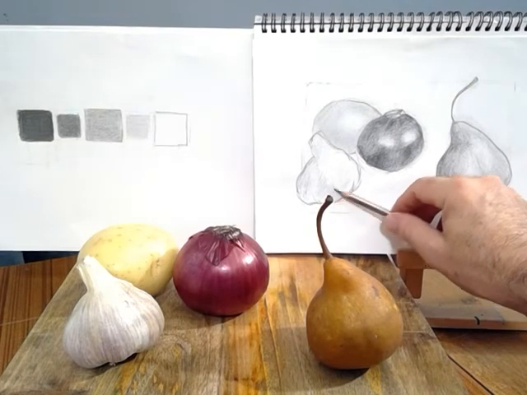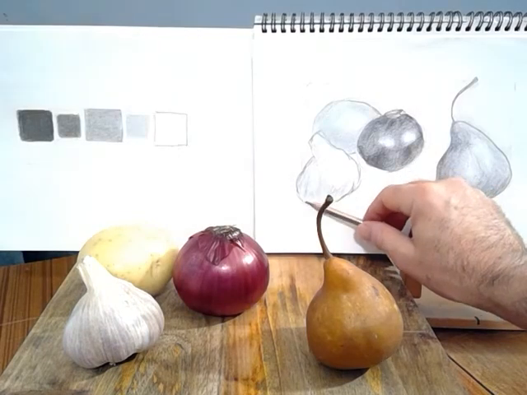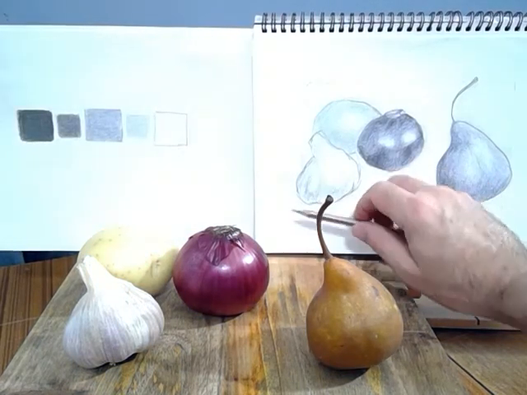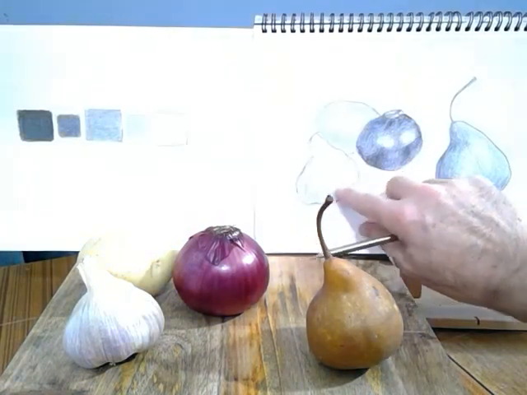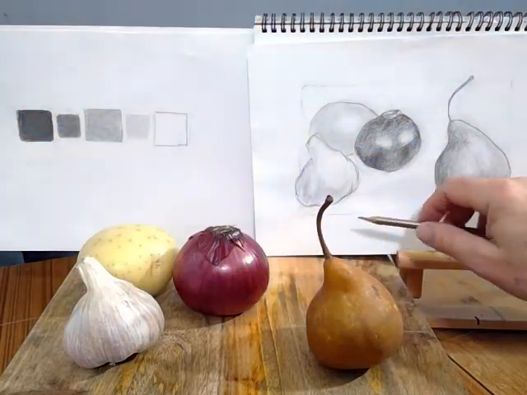So once you get your head around the idea that the beginning tone of an object, if it's light, it's going to have light shadows. If it's dark, it's going to have dark shadows. That changes things significantly.